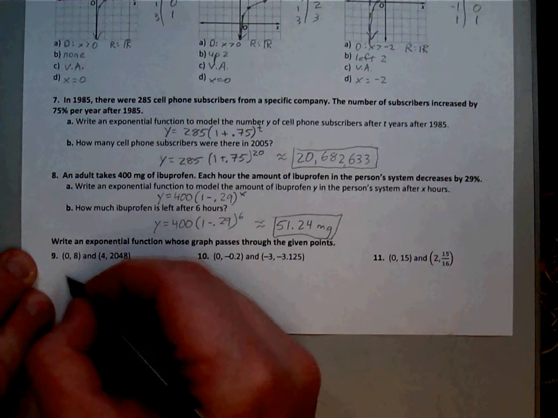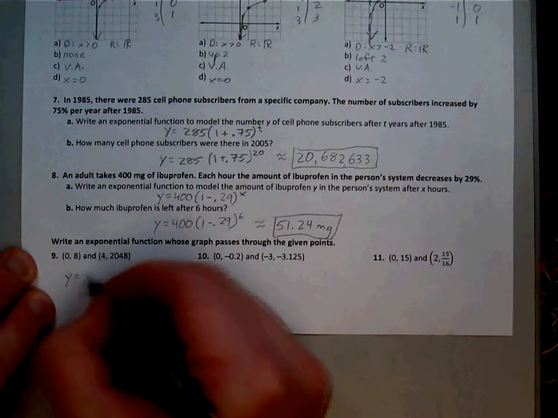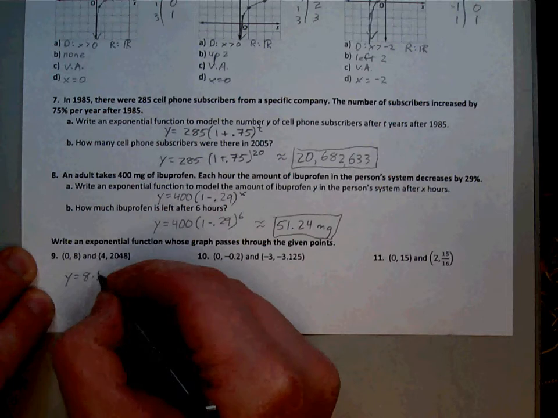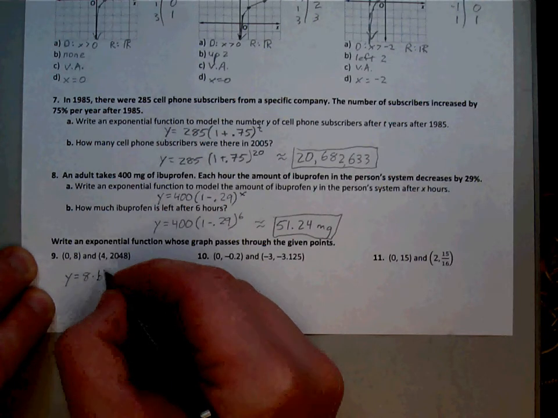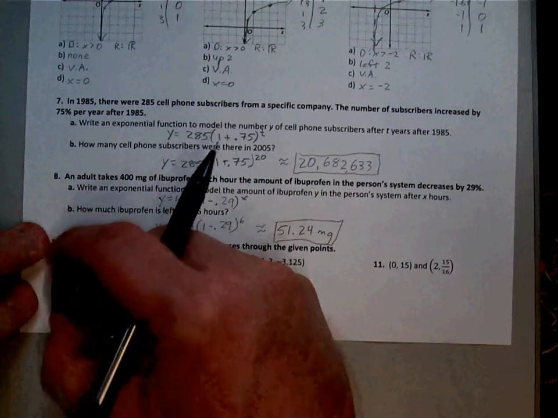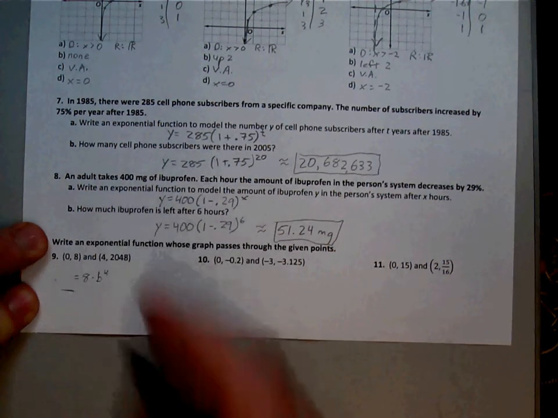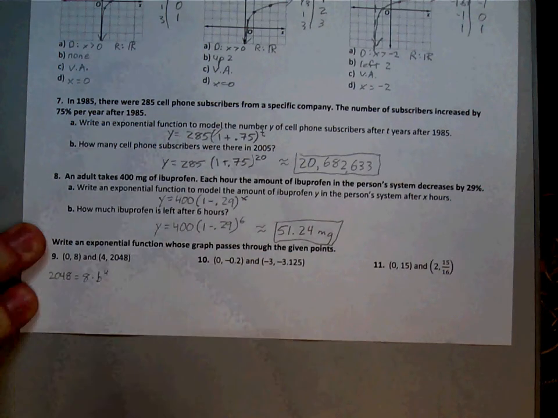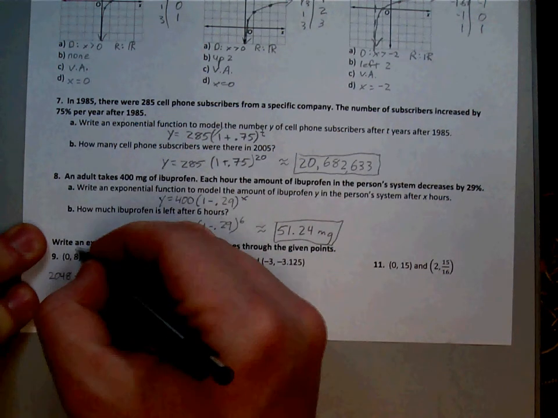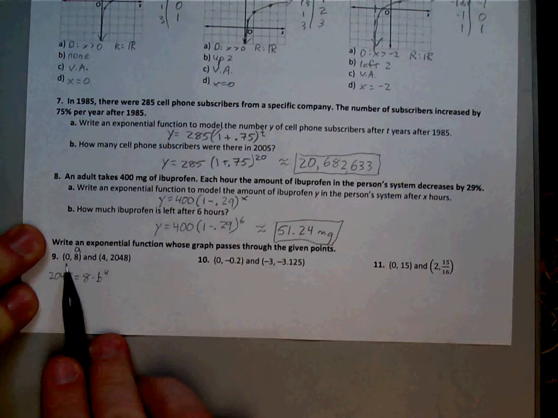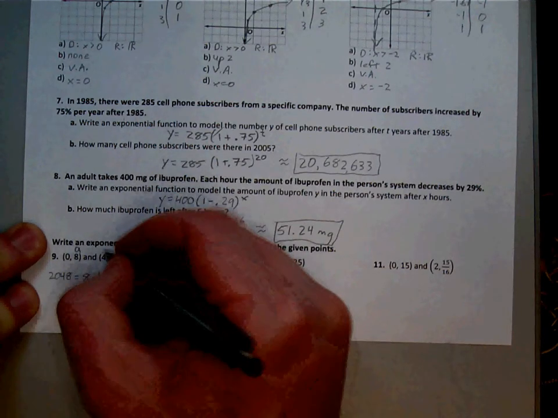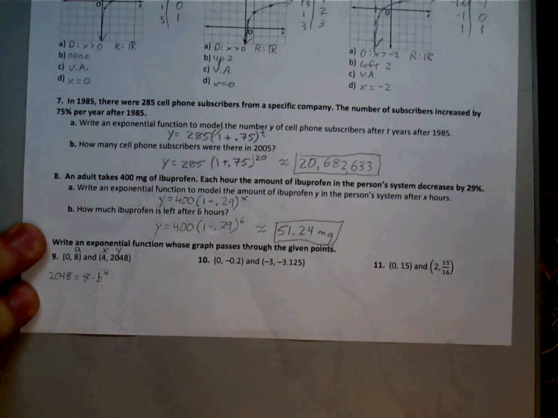Number 9, our initial value is 8, so y equals 8 times b to the x. Let's go ahead and plug in x and y, so I'm going to plug in 4 right there for x. Go back and erase my y and put a 2048 in there. So whatever your 0 is, it's going to be your initial value. The y value goes with it, so 8 was the a. So the other ordered pair is just going to be x and y.